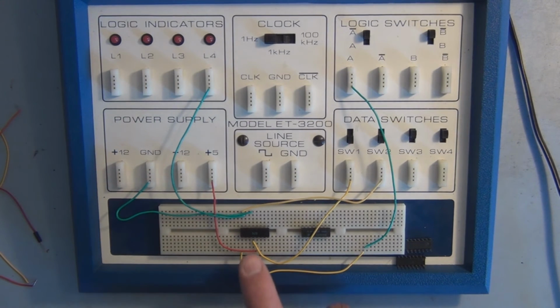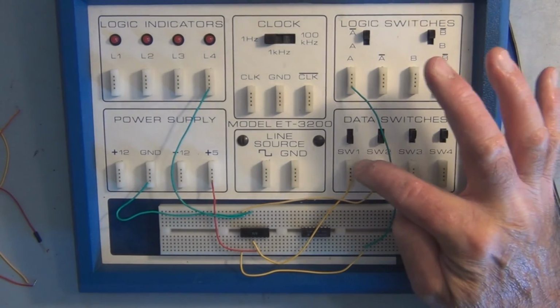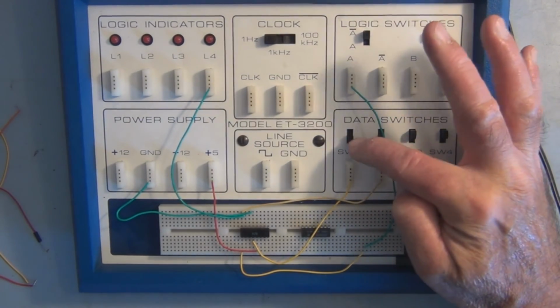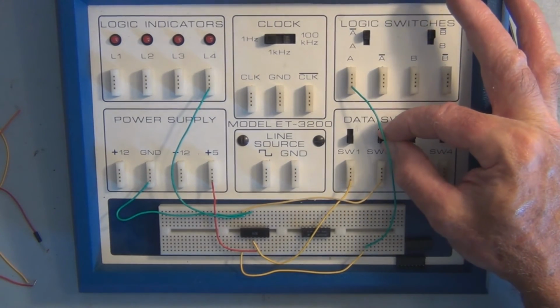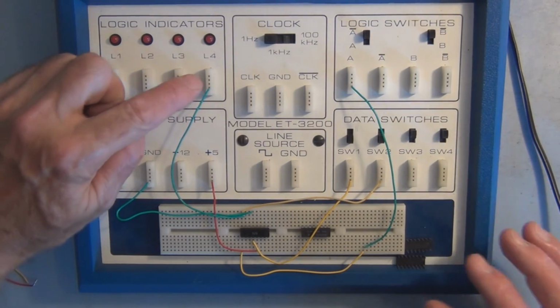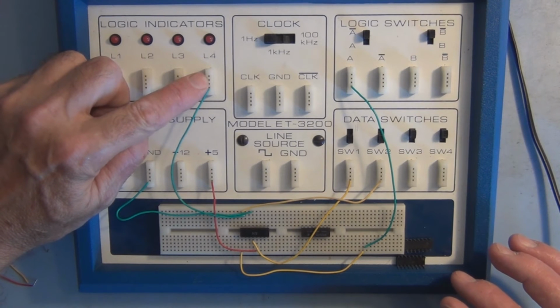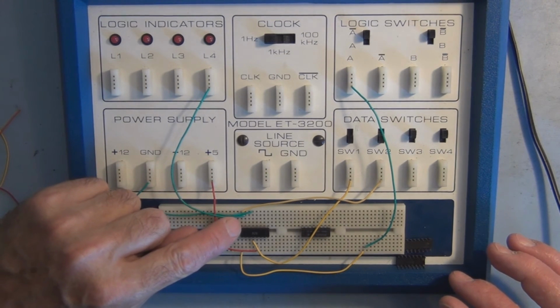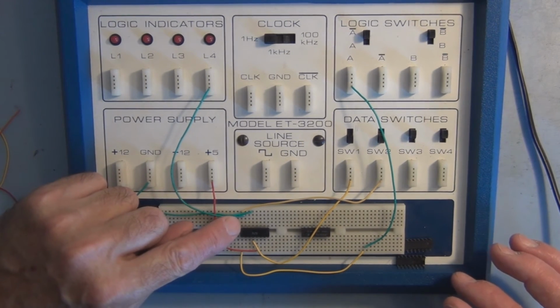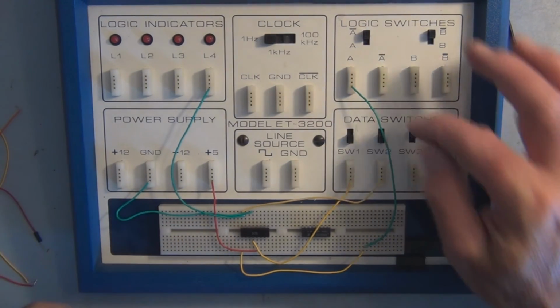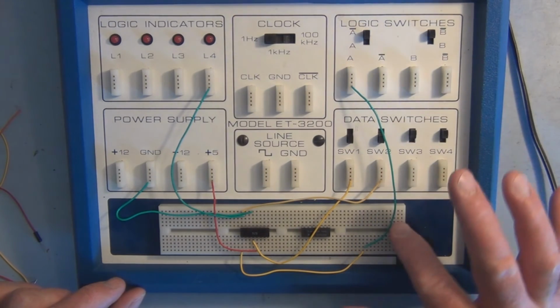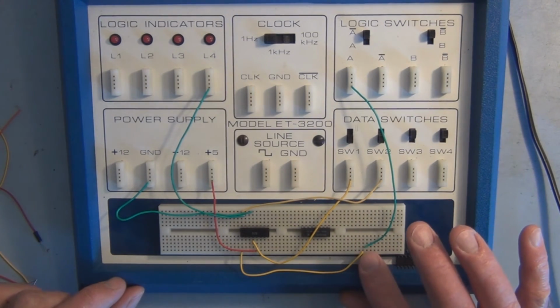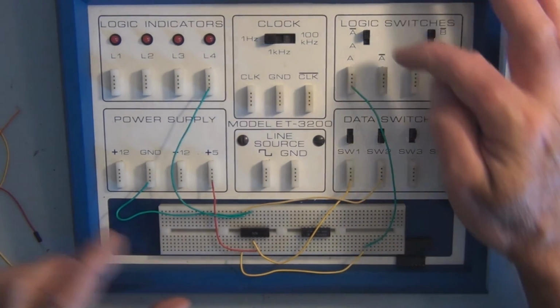Okay, so I have one of the flip-flops of the 7476 wired up. I have a switch 1 and a switch 2. Switch 1 is the J input, and switch 2 is the K input, and I have L4 here, which I have connected to the Q output of the first flip-flop. And here I have a momentary switch that simulates a clock on the clock input.